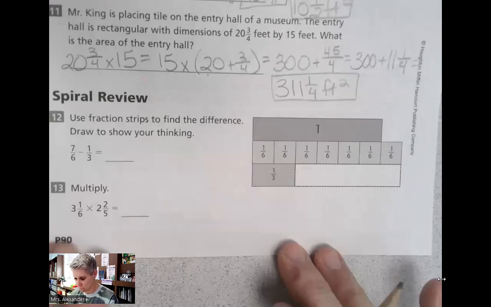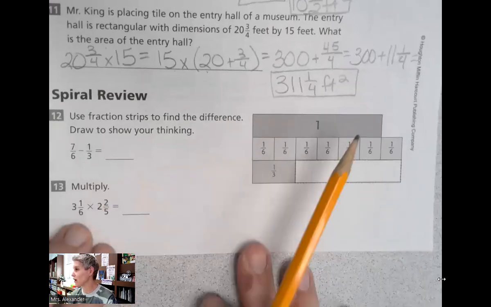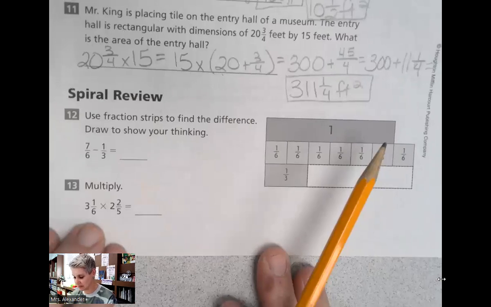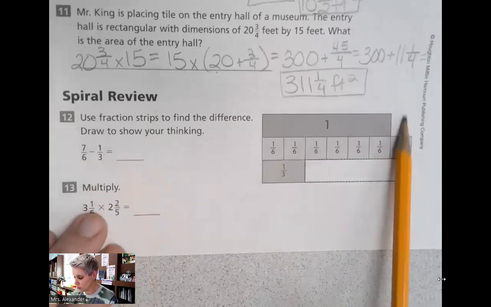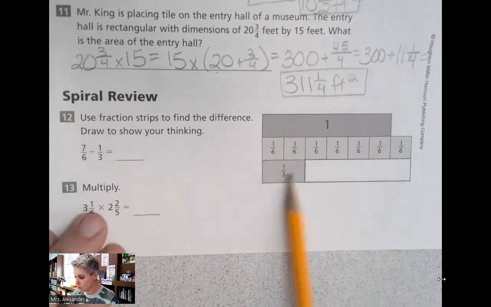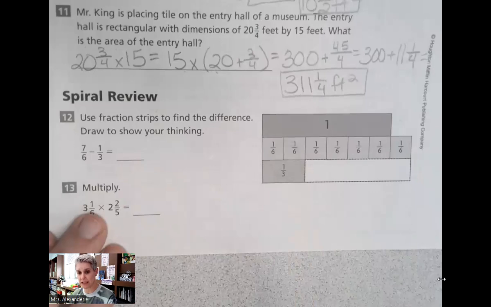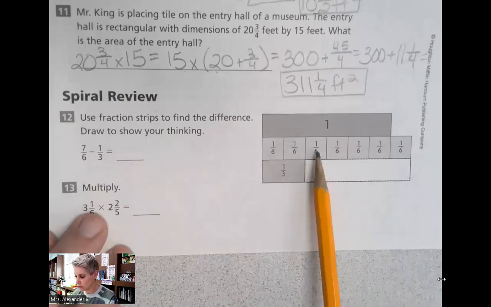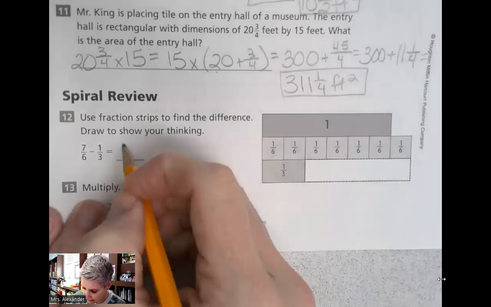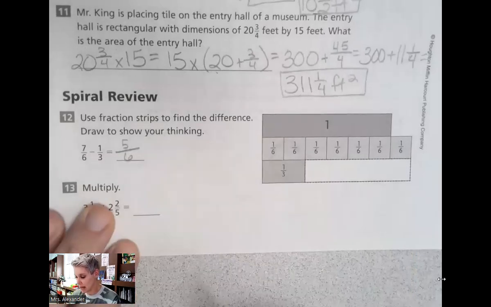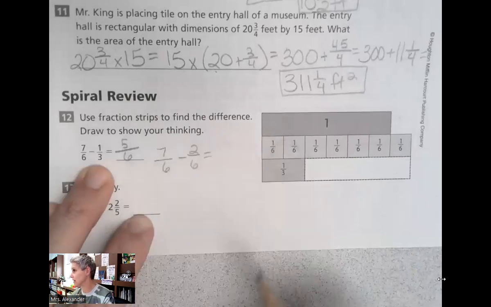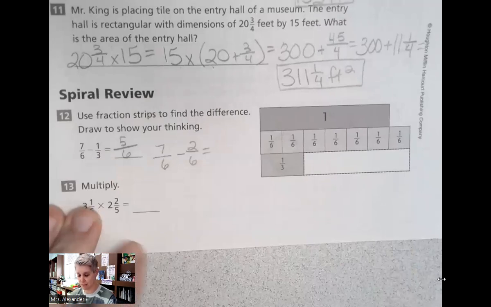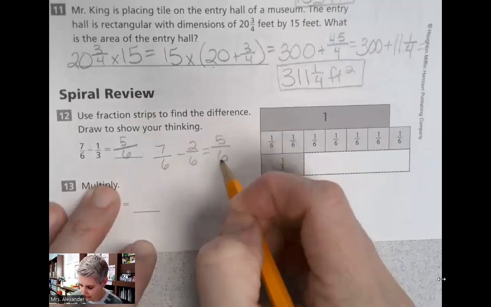All right. Oh, look, we have fraction strips. So we used fraction strips for so long. I miss them. We can use that to show 7/6 minus 1/3. So here's our 7/6. It's more than 1. If I am subtracting 1/3, 1/3 is the same as 2/6. I would have 1, 2, 3, 4, 5, 6 left over. Now, if I didn't have that model, I would do 7/6 minus 2/6 because we're subtracting. We need a common denominator. And there's our 5/6 that the model shows.